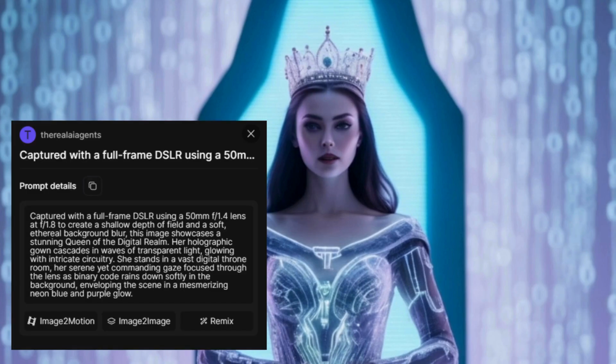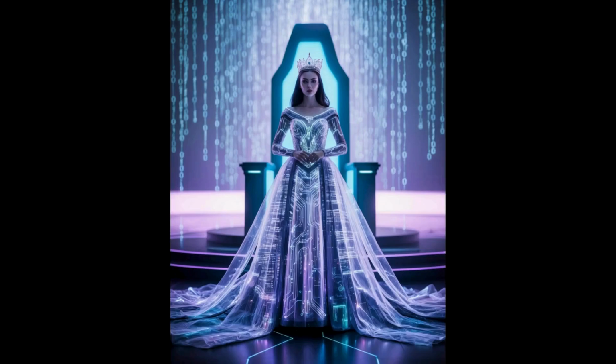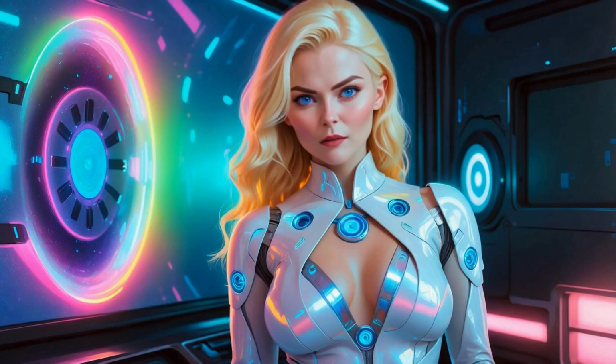We can see that I wasn't really specific on what I wanted the actual queen character to look like, more so just giving it the vibe that I wanted her to be a digital queen and more about the look of her overall dress and appearance behind her versus her facial features or her hair color or her skin tone. I didn't add those things into the prompt. So if you're trying to prompt for a specific look, you want to be sure that you're using some of the keywords.